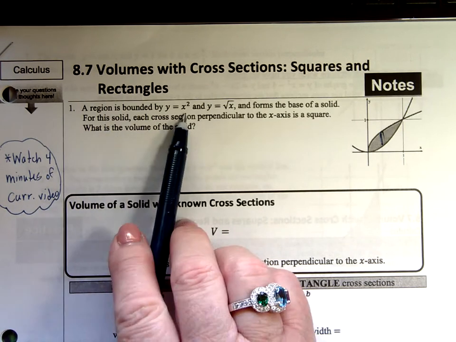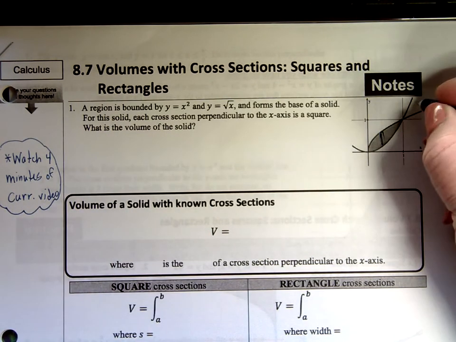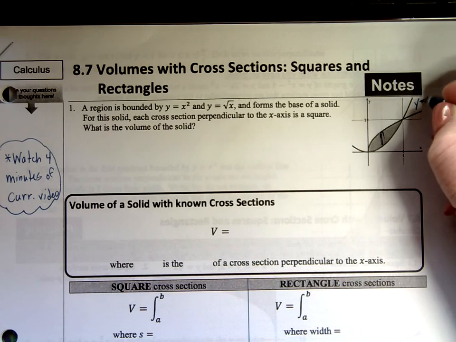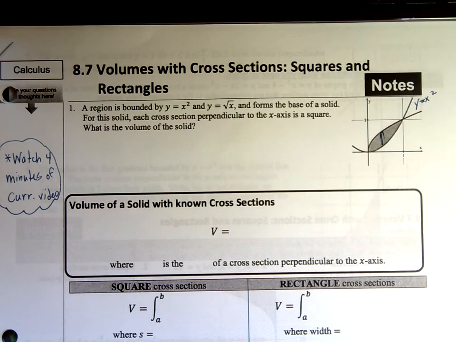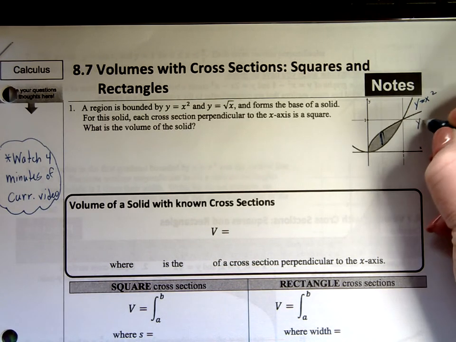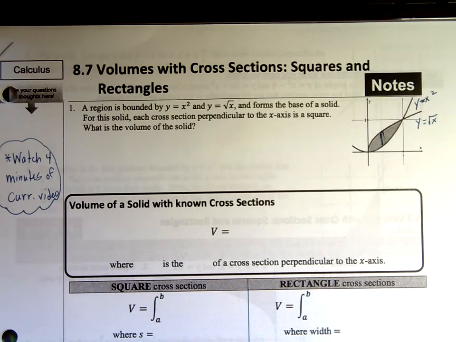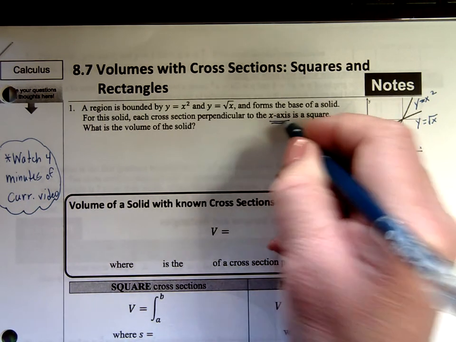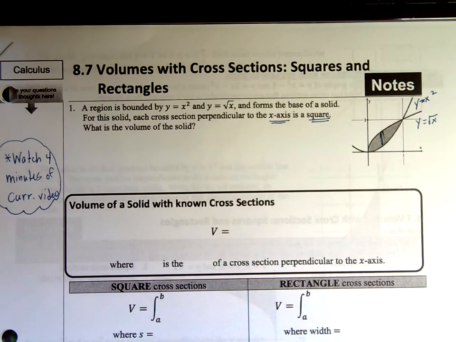A region is bounded by y equals x squared. Well, that's this guy. And then the square root of x, that's the lower one. We know what those graphs look like. And it forms the base of a solid. For this solid, each cross section perpendicular to the x-axis is a square. So we need to know what axis we're looking at, and we need to know what shape we're doing. In this whole section, it's squares and rectangles. What's the volume of the solid?